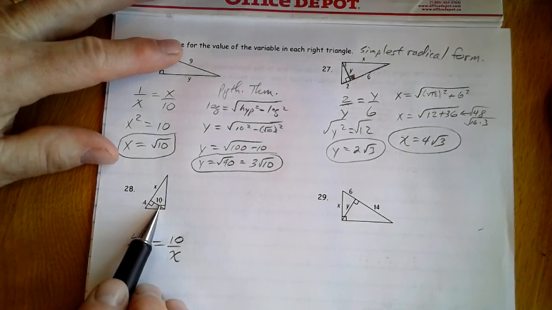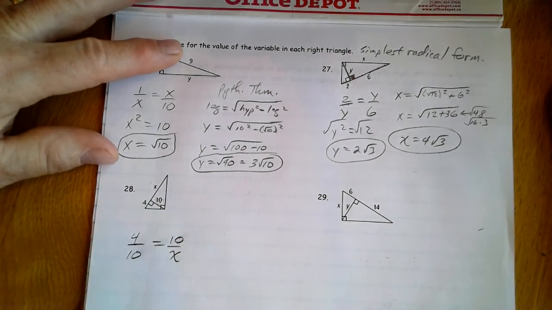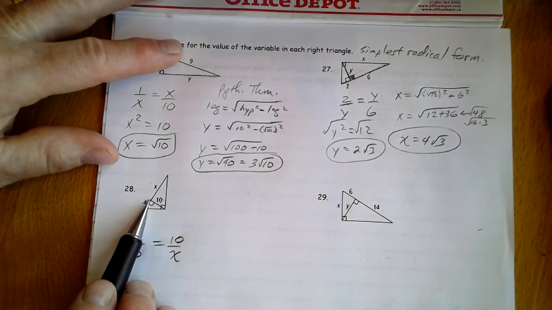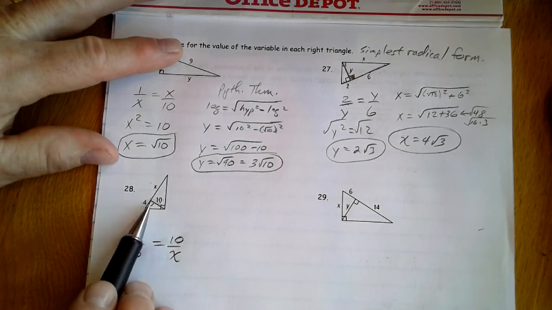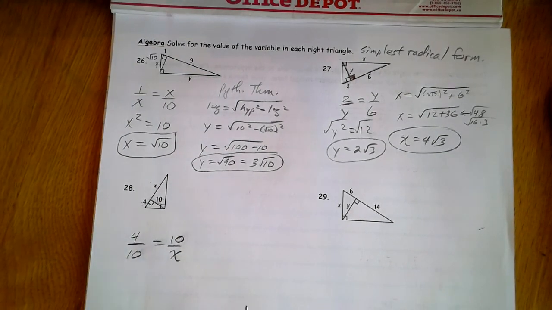4 is to 10 as 10 is to x. Or short is to long as short is to long. And I'm talking about the legs. Here's a leg, here's a leg, here's a leg, here's a leg. Short leg, long leg, short leg, long leg.